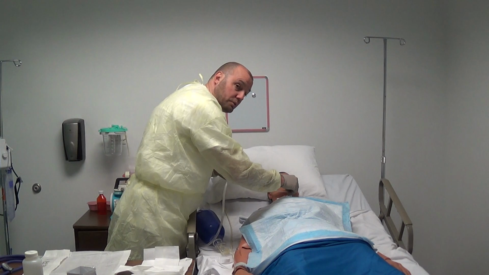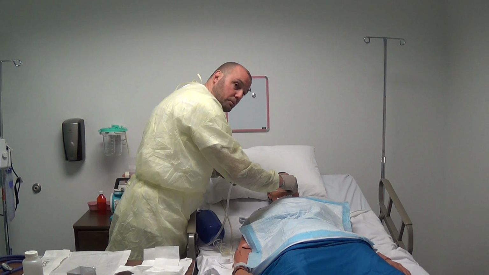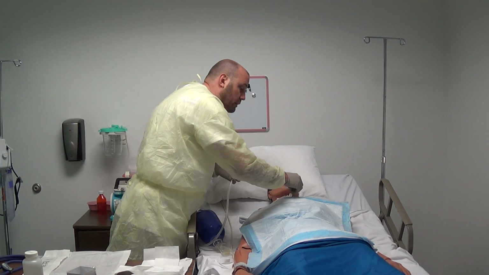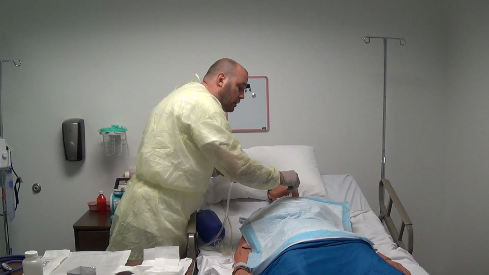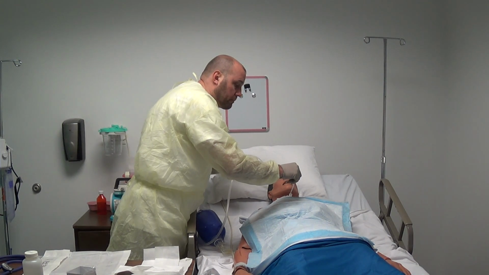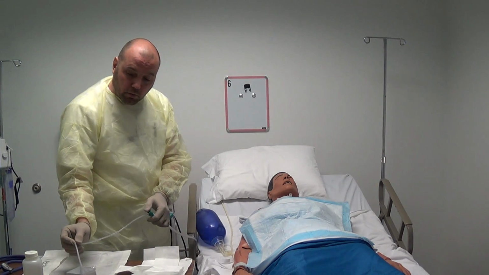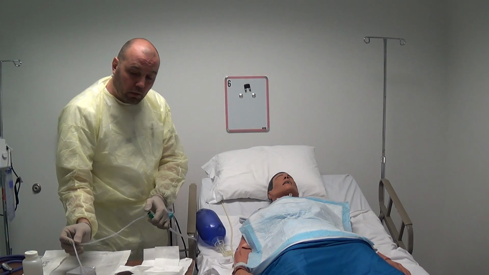On meeting resistance, I'll begin to pull back, withdraw the suction tubing, and at 1 centimeter intervals, I will provide mild suction lasting no longer than a total of 10 to 15 seconds. I will then clean the tubing.